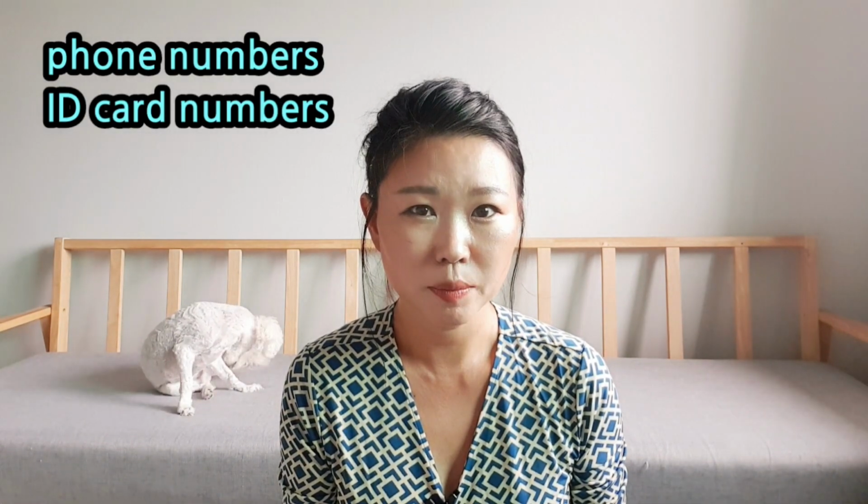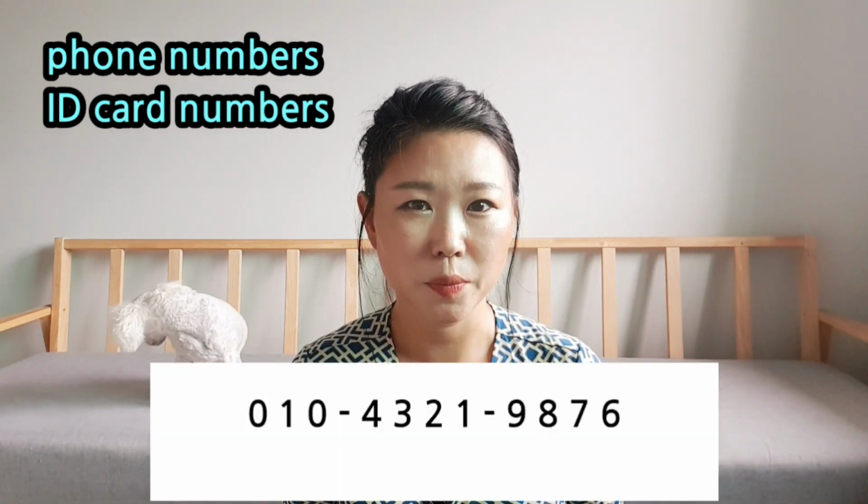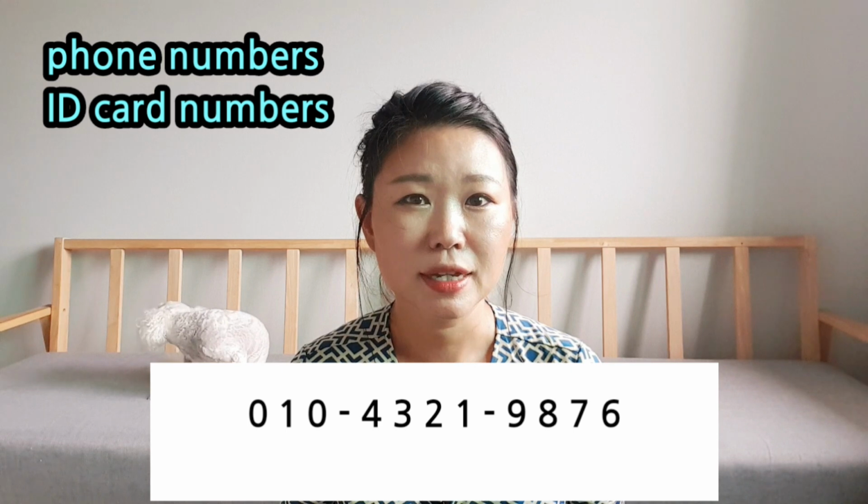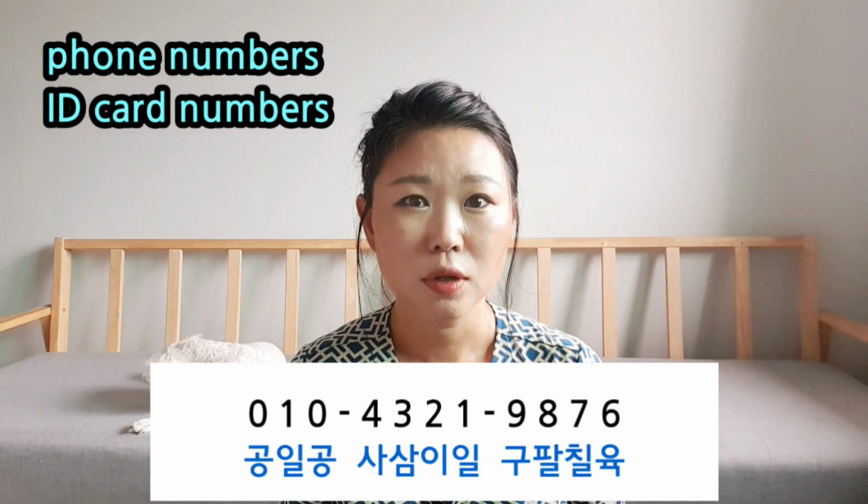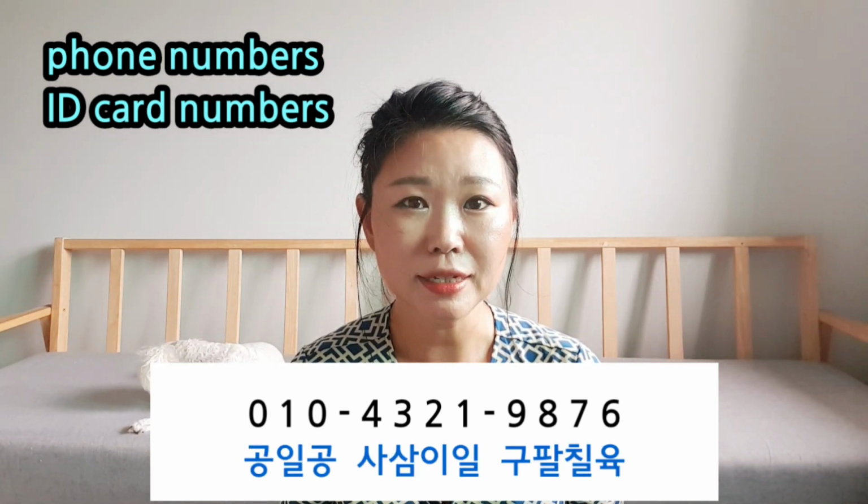When we say phone numbers or ID card numbers, we just read each number one by one. For example, there is a phone number and I read this: 010-4321-9876.